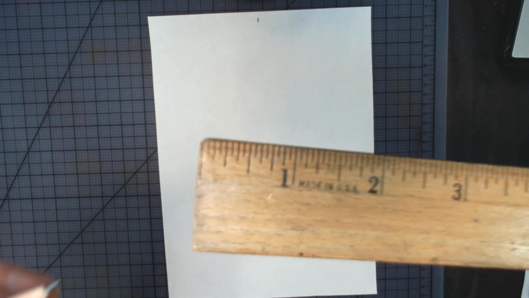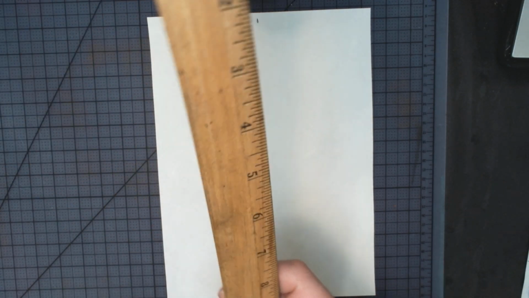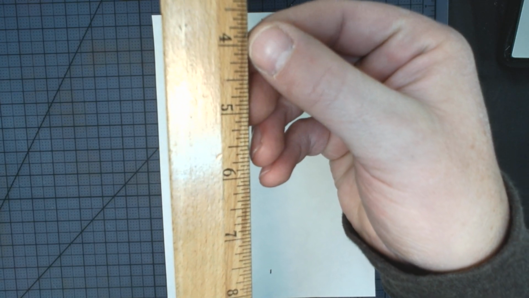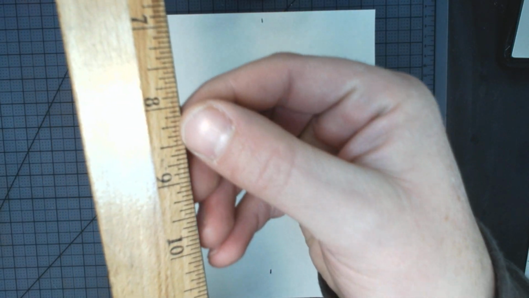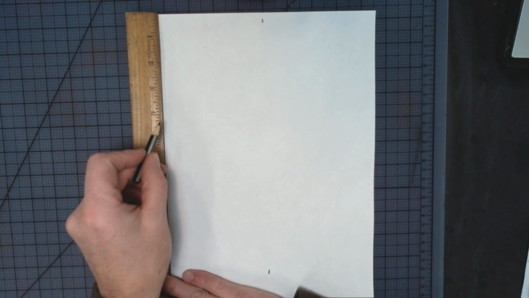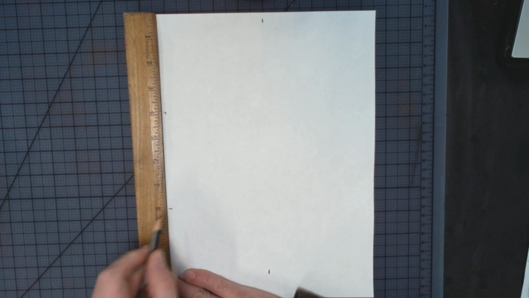Remember, when you're measuring, you always want to make sure that the 0, or the last line on the ruler, is always lined up with the edge of your paper. 4.5 here. Now we're going to put our ruler on the side of the paper, and we are going to mark it at the 4-inch, and we're going to mark it at the 8-inch. Four-inch, 8-inch.